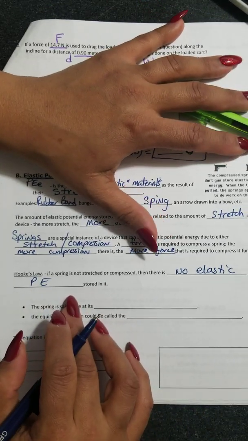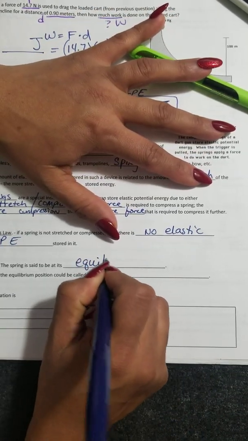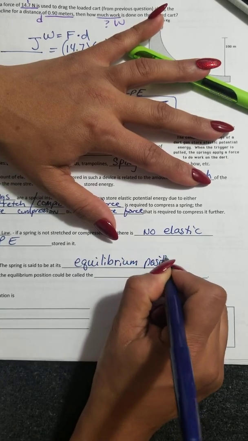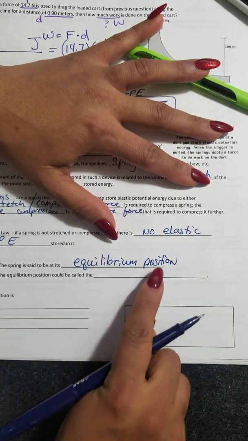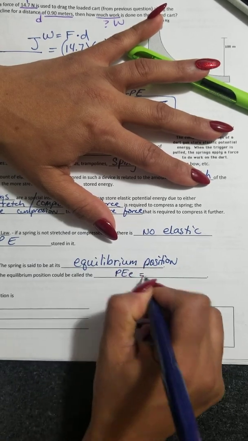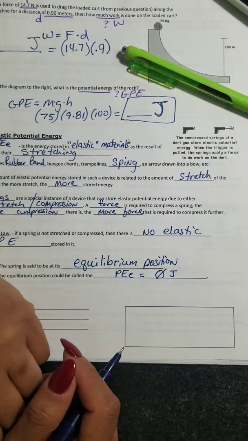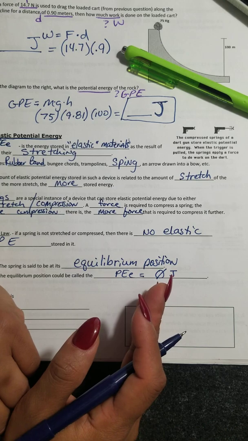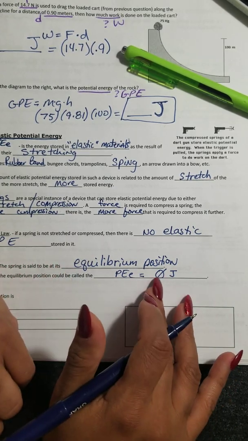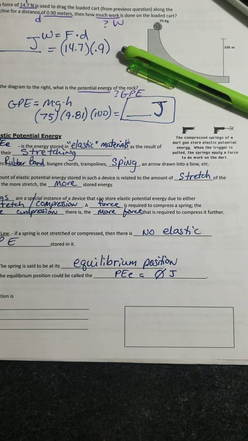And we say that it is in equilibrium position. And when it's in equilibrium position, then the PEe is 0 joules. So you can have an answer of 0, not just for elastic potential energy, but stored gravitational potential energy too. So a 0 answer is a valid answer. All right, let's keep going.